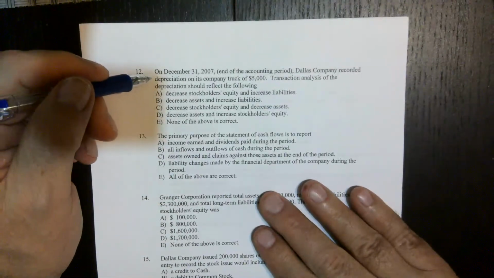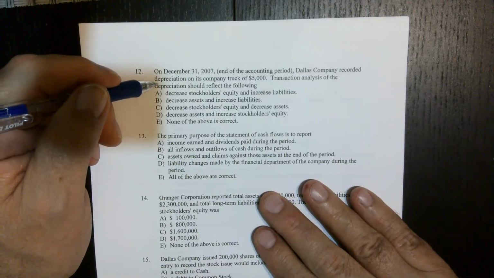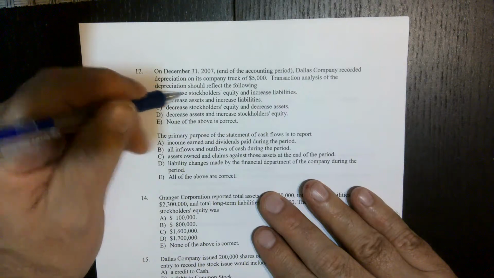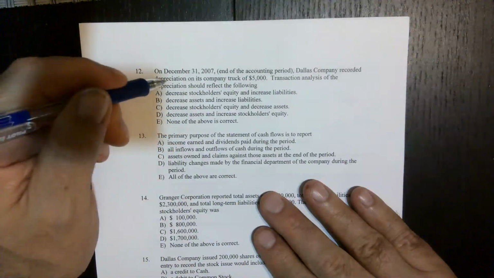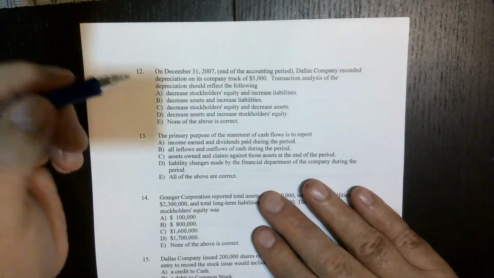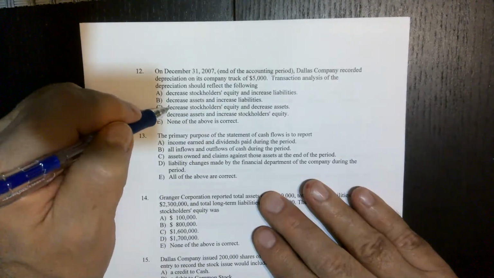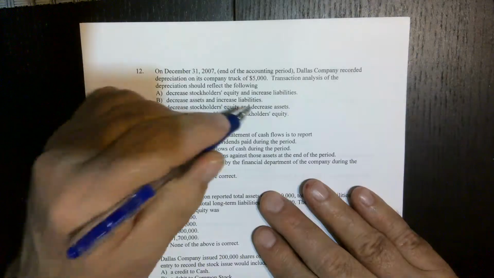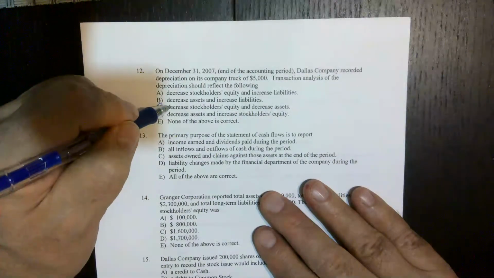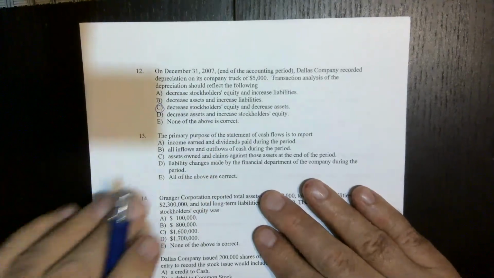On December 31 of 2007, Dallas Company recorded depreciation on a company truck of $5,000. Transaction analysis of depreciation should reflect... So it does decrease equity because the depreciation is depreciation expense. So that would decrease the equity, but it does not increase any liabilities. It does decrease the assets with the contra asset accumulated depreciation, but again, it does not increase liabilities. We decrease stockholders' equity and we decrease assets. That is correct. So the depreciation expense decreases stockholders' equity. The accumulated depreciation decreases assets on that.